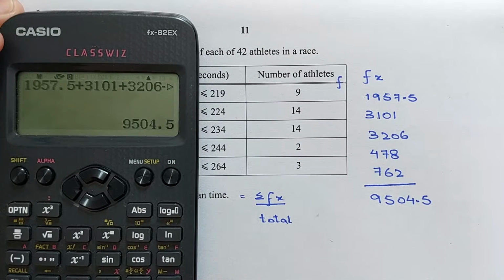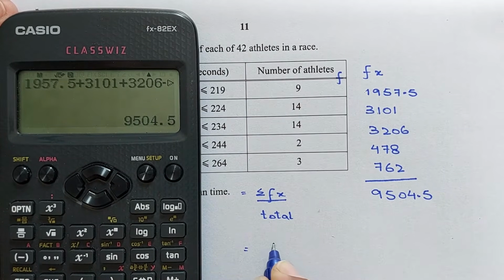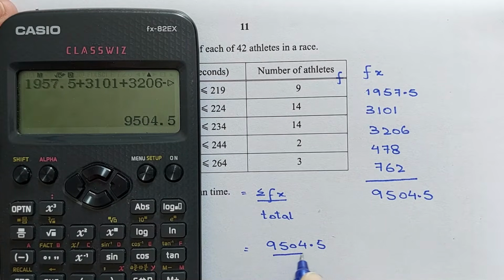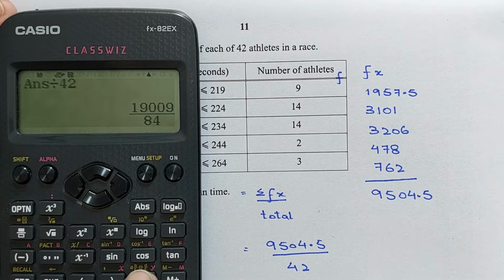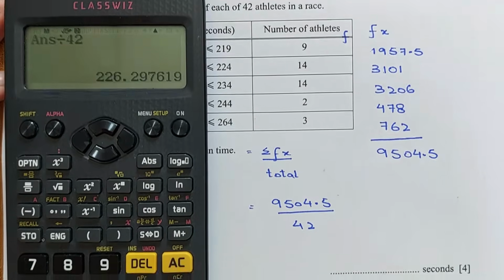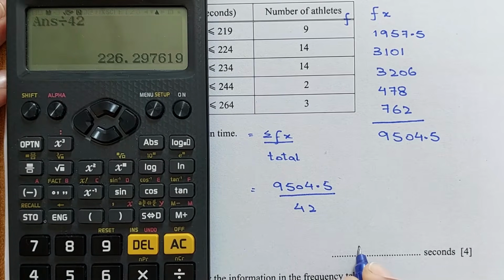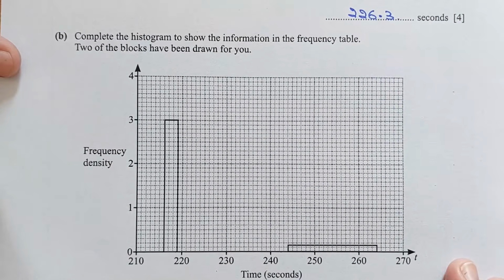So now let me calculate the mean, which is 9504.5 out of the total number of athletes, 42. Divide by 42. This is 226.3 if I round it, seconds. 226.3 seconds. Now for part B, complete the histogram to show the information in the frequency table.